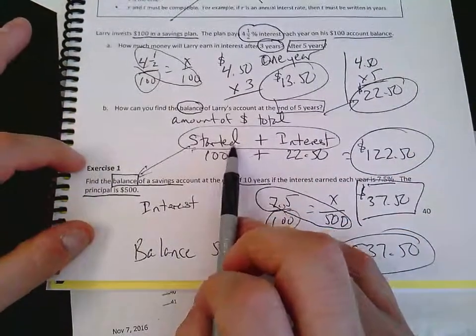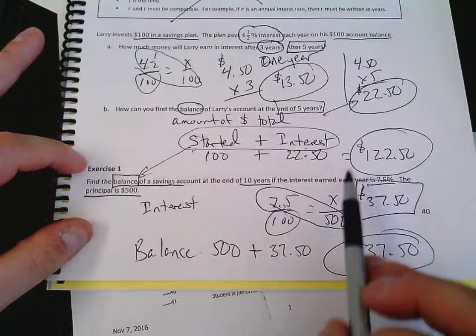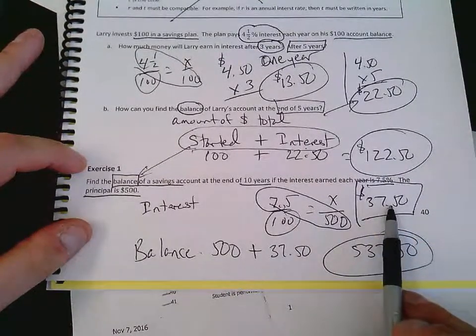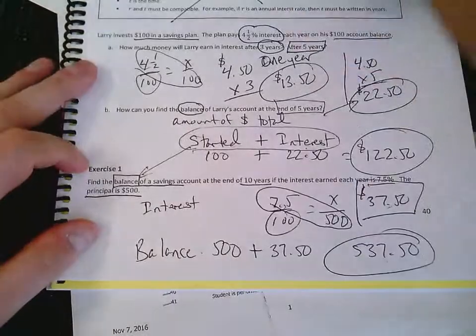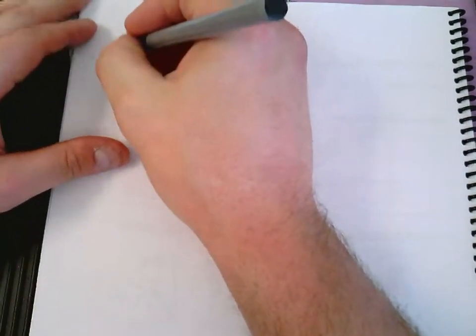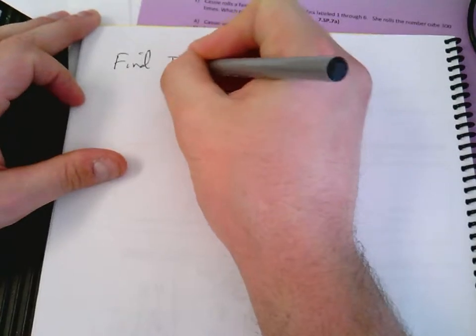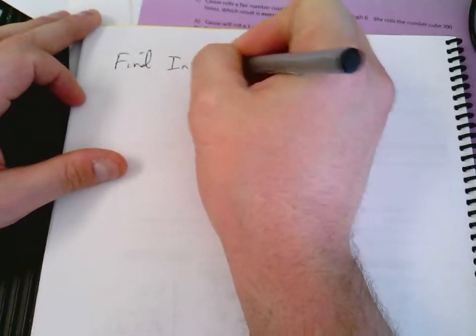Sometimes they just ask you for the interest, sometimes they ask you for the balance. So the interest is just this amount here, if they ask you for the interest. That's just something you'll have to keep track of. All right, let's do one more, a simple, quick check, on the back of the blank page. Let's find just the interest.